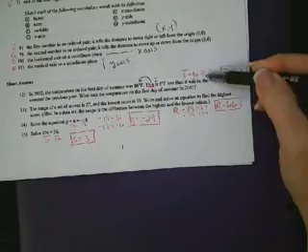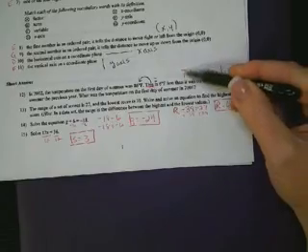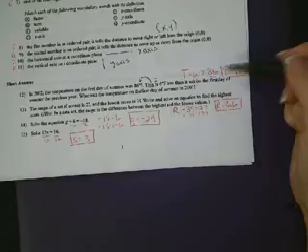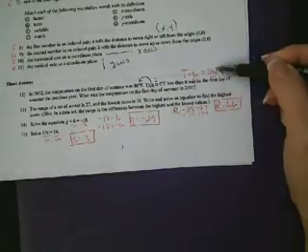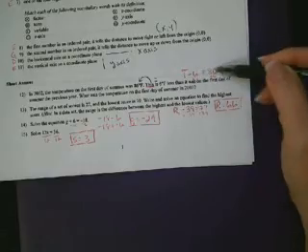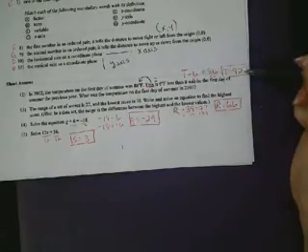86 is equal to the temperature from the previous year minus 6. 6 degrees less than the temperature it was last year. So we would write it this way. Once we set up our equation, we solve for t. We add 6 to both sides, and we end up with our 92 degrees.